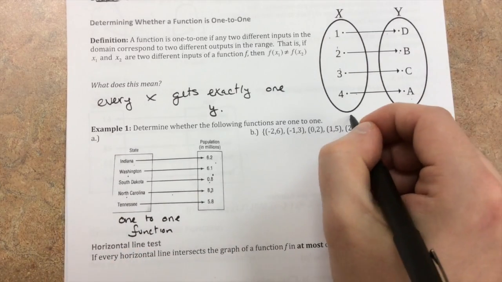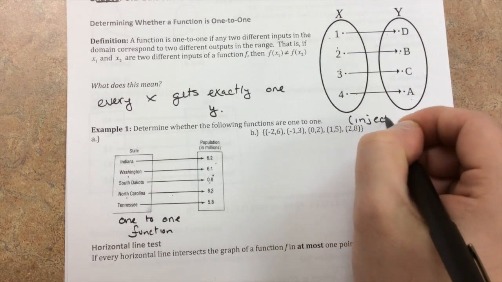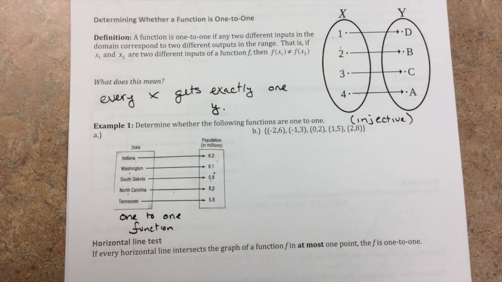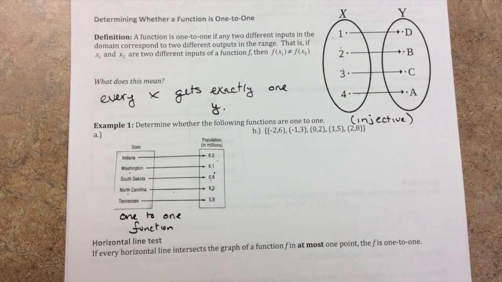Now there is a fancy name for this mathematically. The fancy name for one-to-one is injective. When every y in the range is hit by some x, we call that surjective. And if we get both of those together, we call that a bijective function. But that's more than you need to know. If you know the words one-to-one, then I'll be super happy.